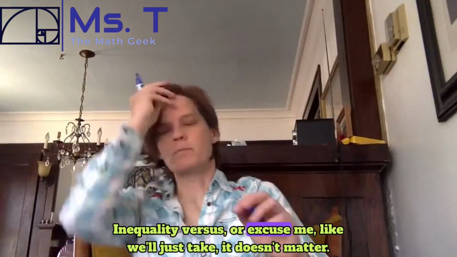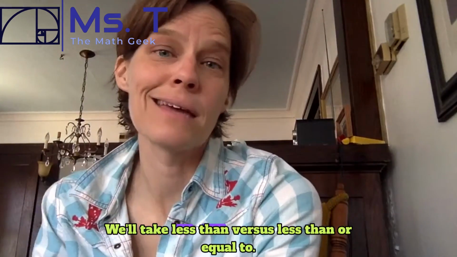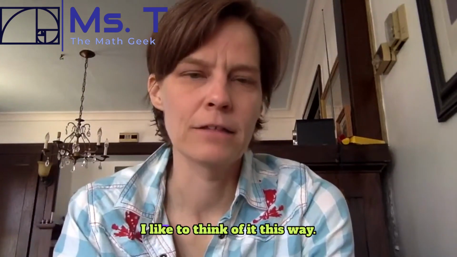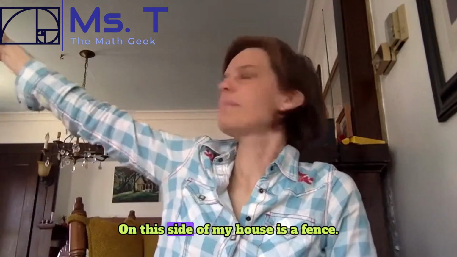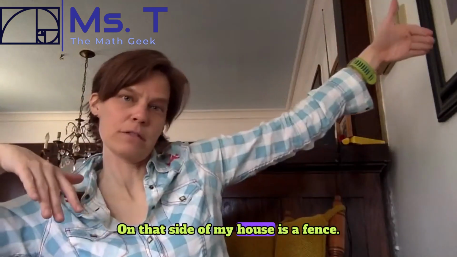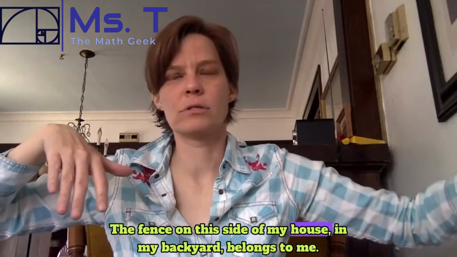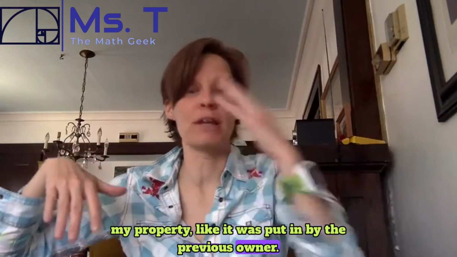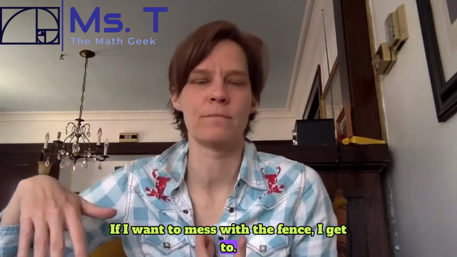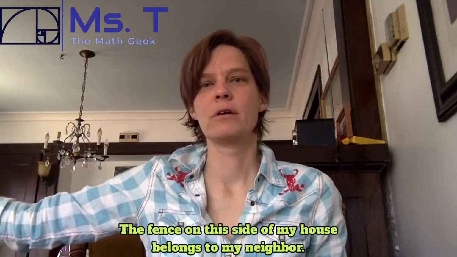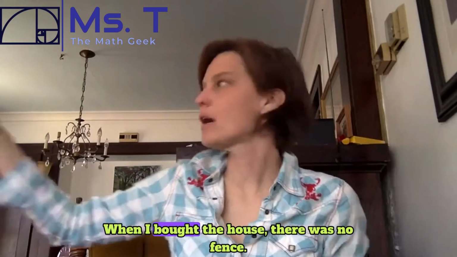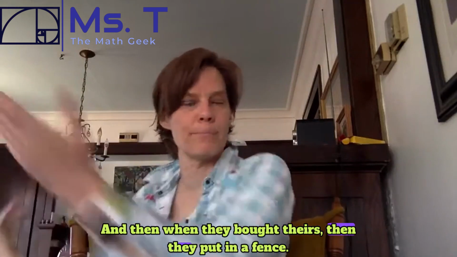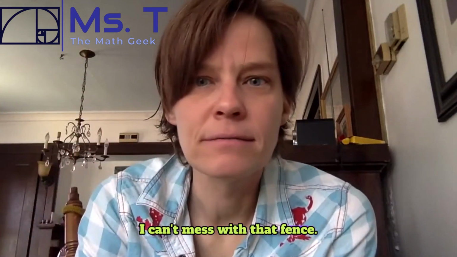I like to think of inequalities this way in this picture representation, okay? We'll take less than versus less than or equal to. I like to think of it this way. So I live right here. It's awesome. I like it. On this side of my house is a fence. On that side of my house is a fence. The fence on this side of my house in my backyard belongs to me, my property. Like it was put in by the previous owner. It is my fence. If I want to mess with the fence, I get to. The fence on this side of my house belongs to my neighbor. When I bought the house, there was no fence, and then when they bought theirs, they put in a fence. I can't mess with that fence. That is not mine. Okay?